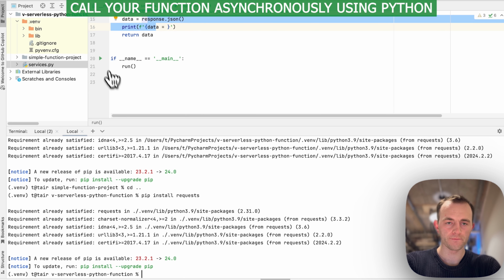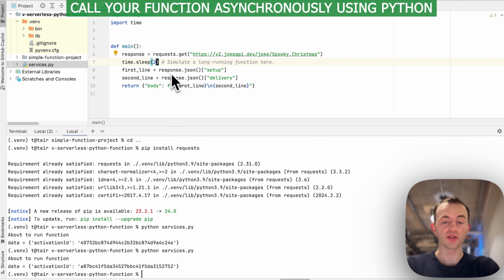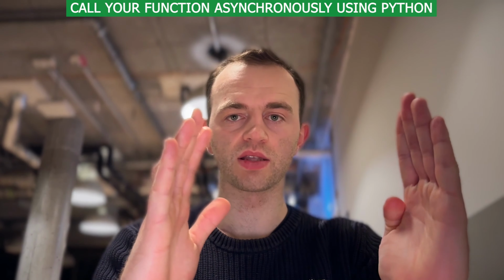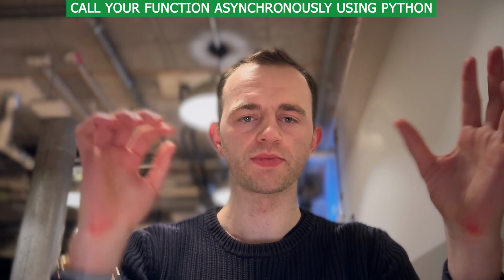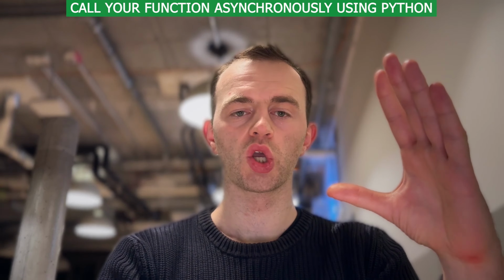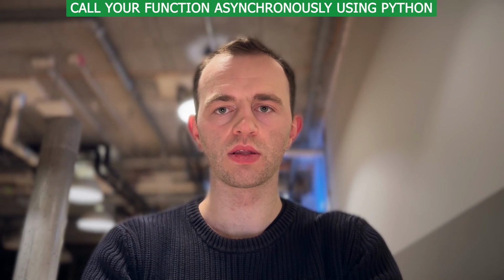So let's run that. Perfect. As you can see, rather than waiting those 2 seconds, it hit immediately. So yeah, you just run and we've got that activation ID. If this was much longer, let's say we set this to 10 seconds, you need to actually just change a setting in DigitalOcean to do that, but you can run up to 15 minutes. Then this would be running in the background and not interrupt your app at all.